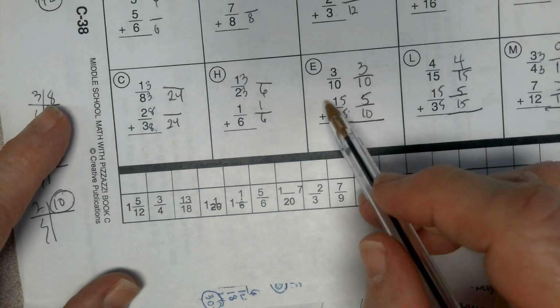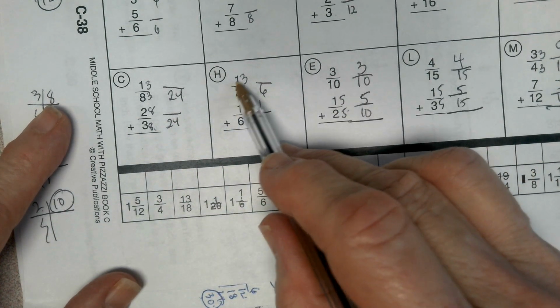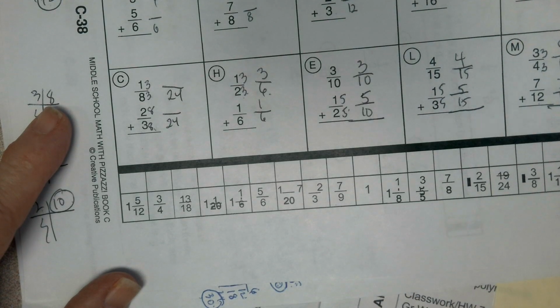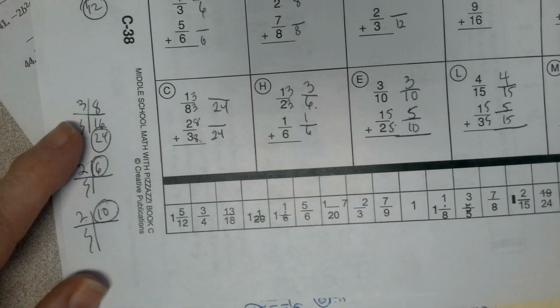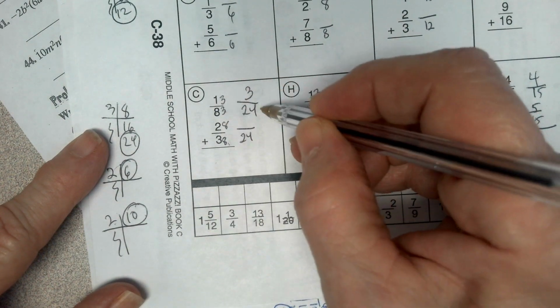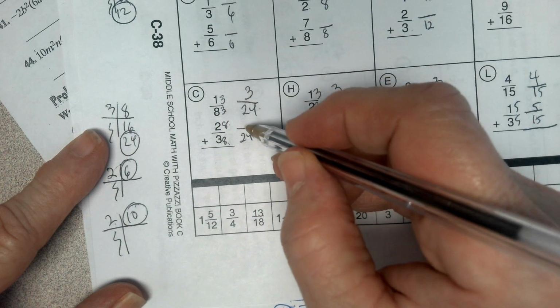On this next one, that's the same thing. And here, 1 times 3 is 3. 2 times 3 is 6. Then, on this one, 1 times 3 is 3. 8 times 3 is 24. 2 times 8 is what? 16. Is 16.